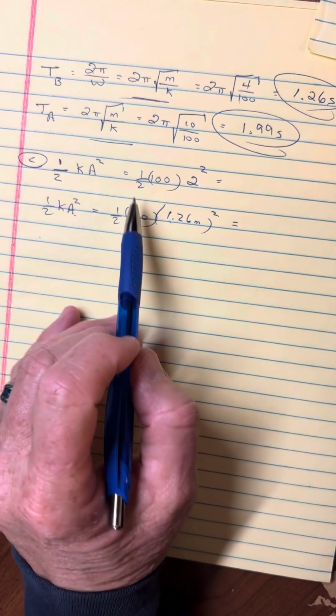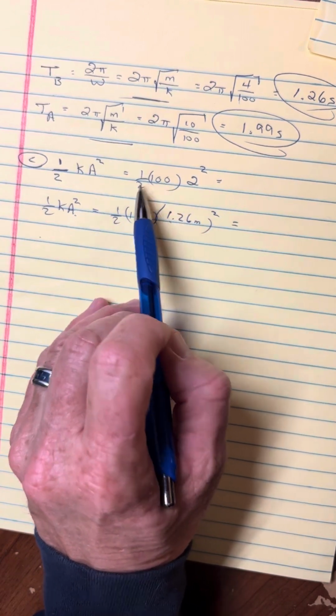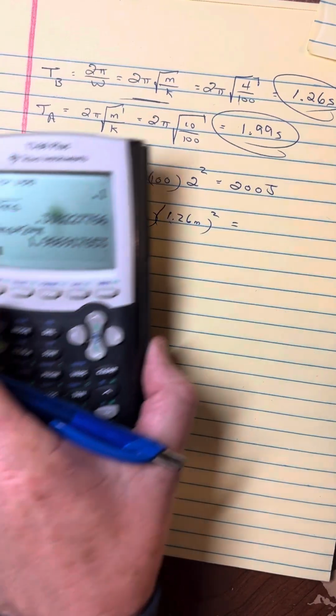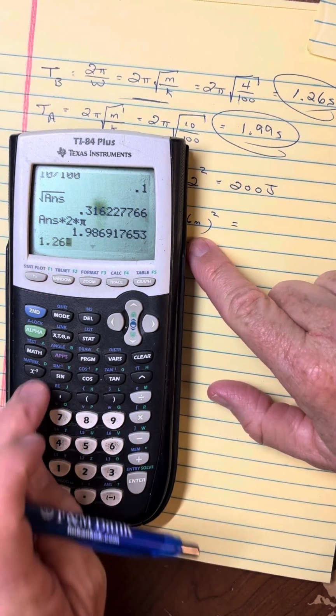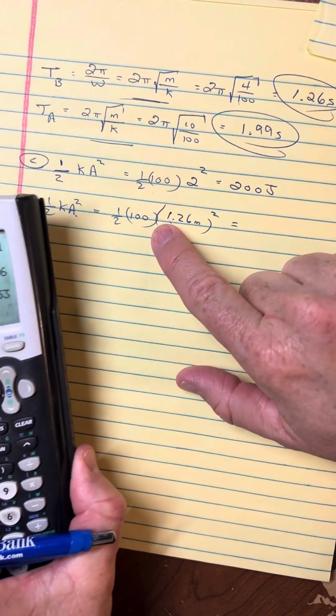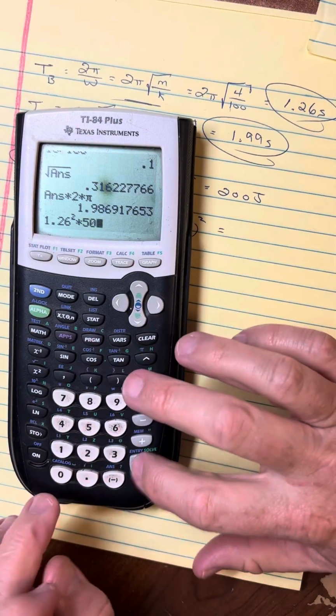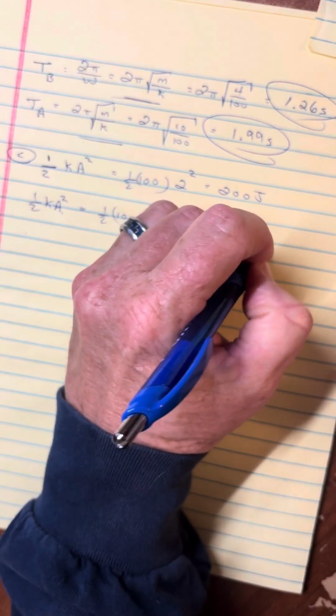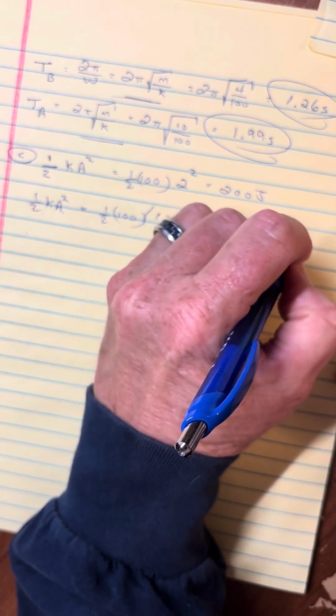All right, so let's see, 400, half of that is 200. So this is 200 joules. This one's not so easy, 1.26 squared times, I'll just call that a 50, and so this is, I'll call it 79.4 joules.